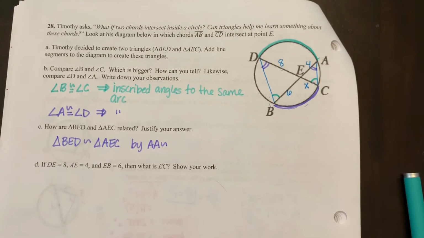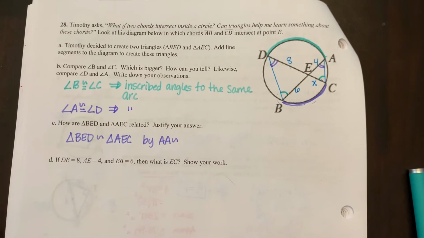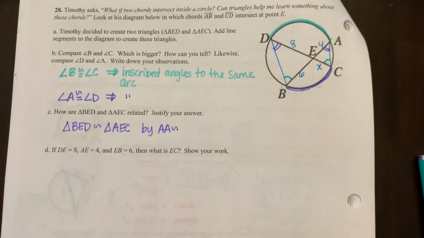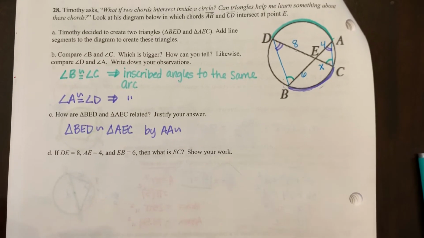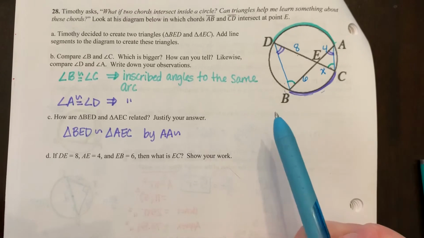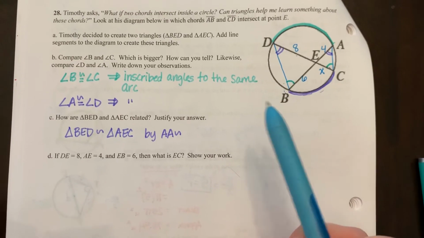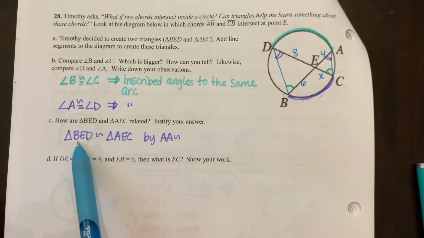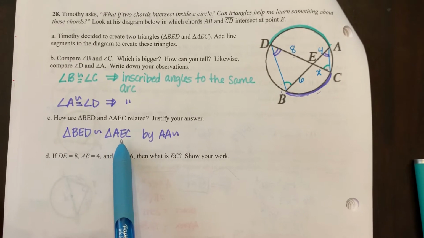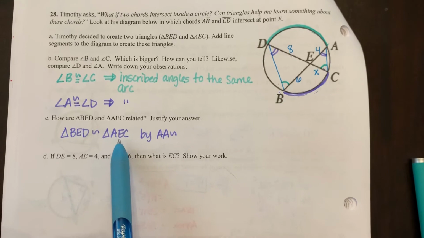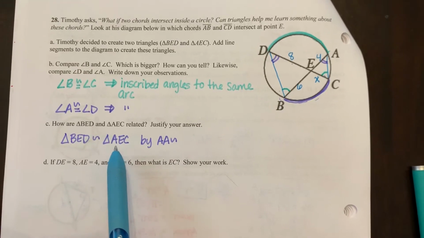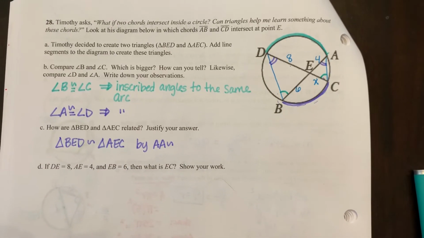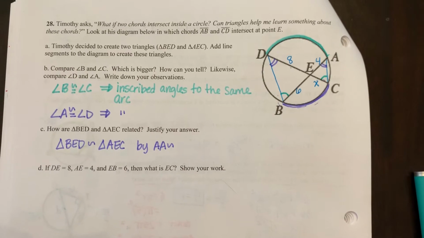So we're going to go ahead and label that as X. So now what we can do is set up proportions or ratios that compare the similar sides within our shape. So remember, your similarity statement tells you which sides match up with each other.